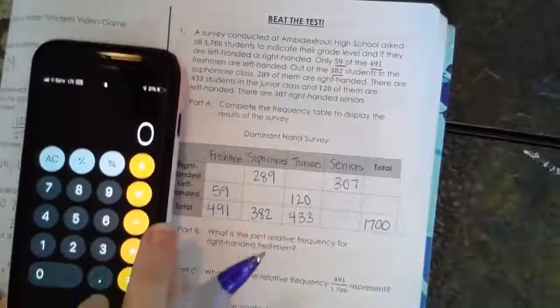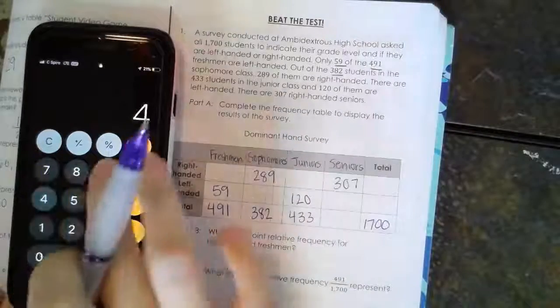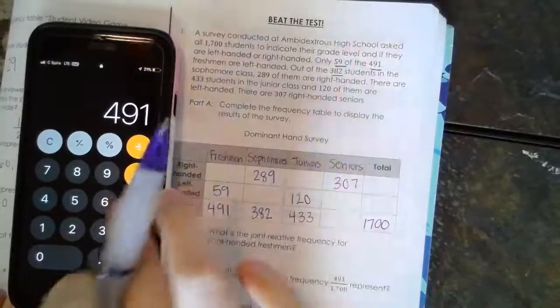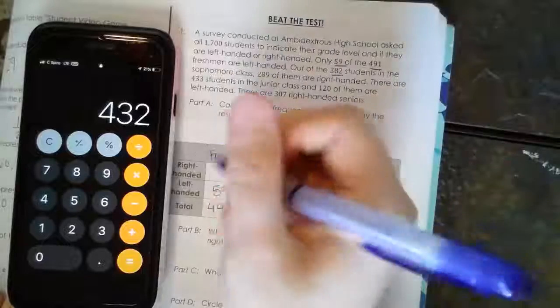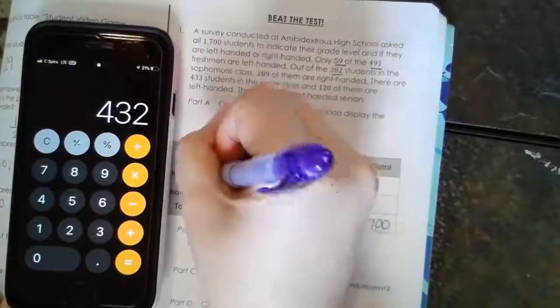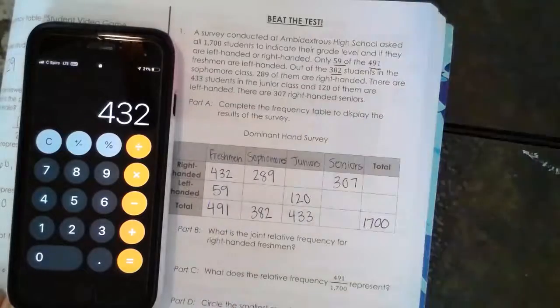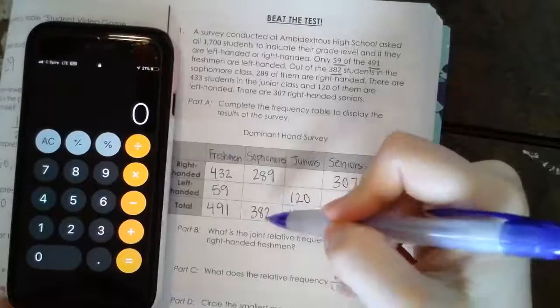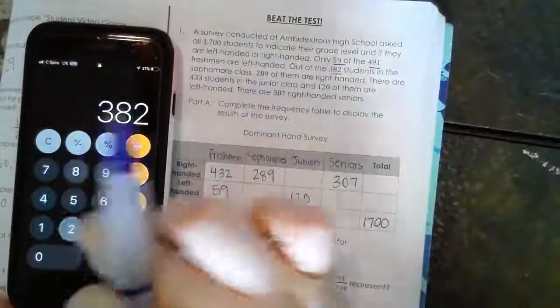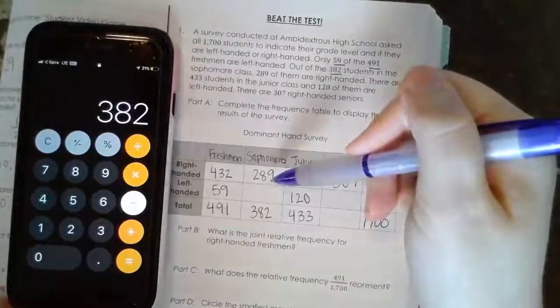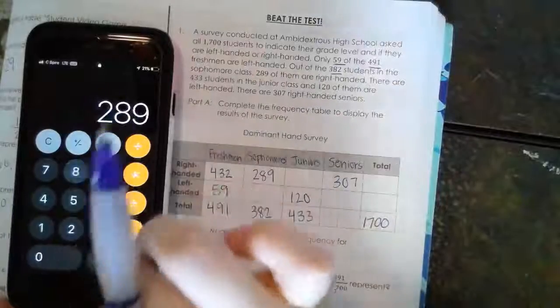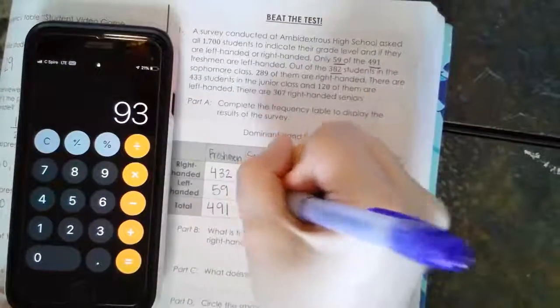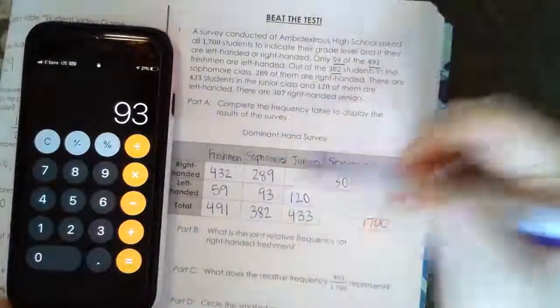We are going to subtract from that 491 the 59 we already know and assume that the rest, the 432 that are left, all must be right-handed. Okay? Now for my sophomores, I have 382 total sophomores, and we know where 289 of them are. So we're going to subtract there as well and say there are 93 left that must be left-handed.